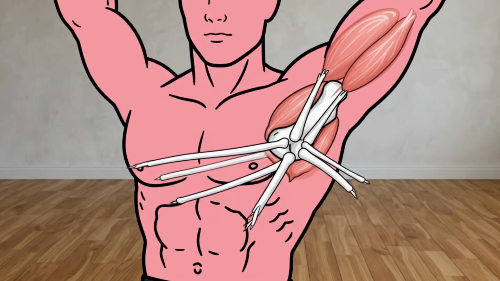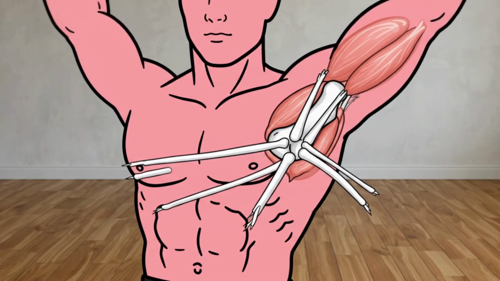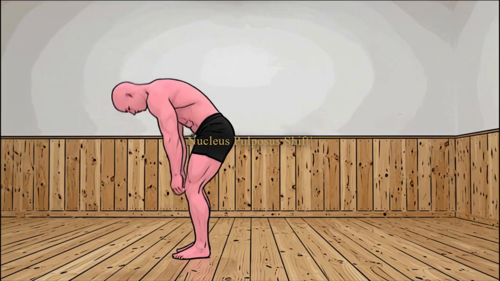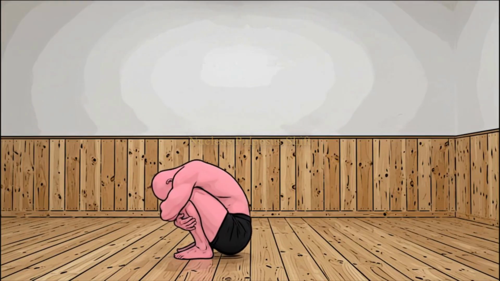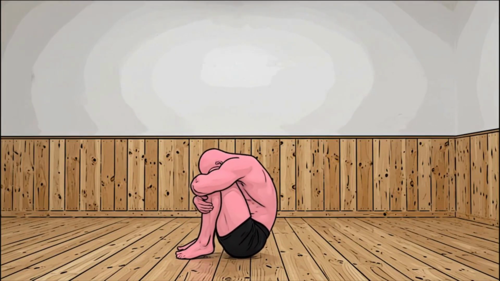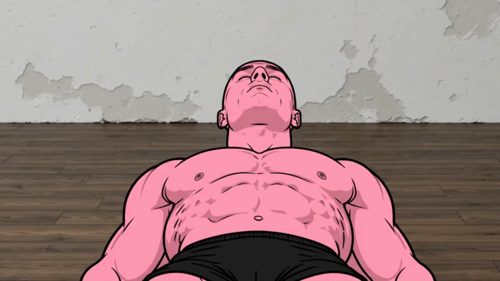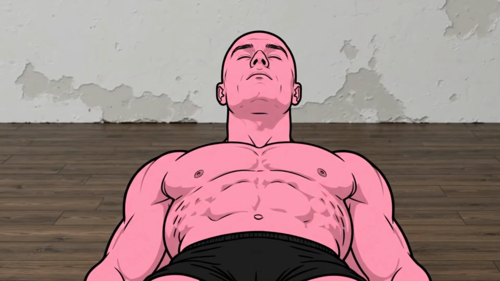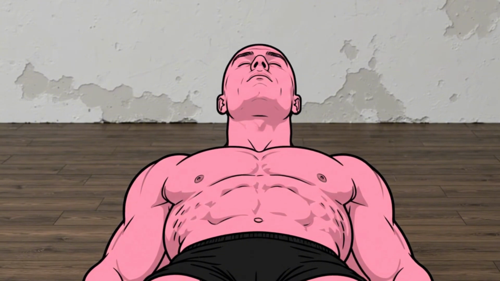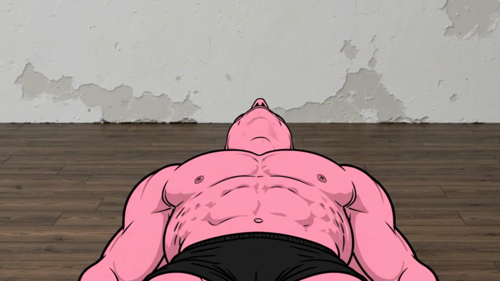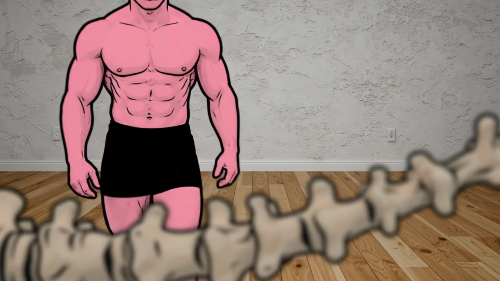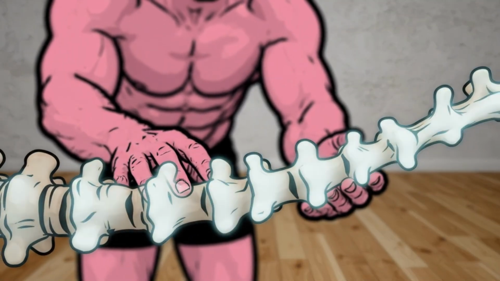The hyperflexed fetal position. Curling tightly into a ball forces the entire vertebral column into continuous spinal flexion. The thoracic spine remains rounded while the chin is pressed firmly against the sternum. This position stretches the posterior longitudinal ligament and erector spinae aponeurosis beyond their natural resting length for hours.